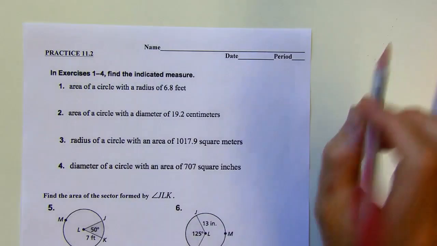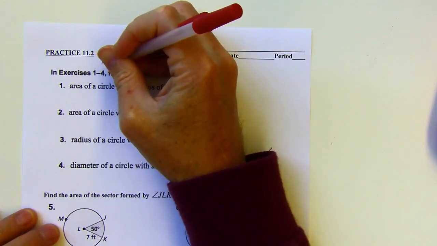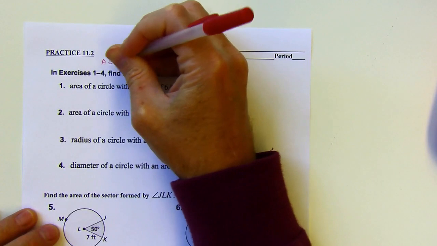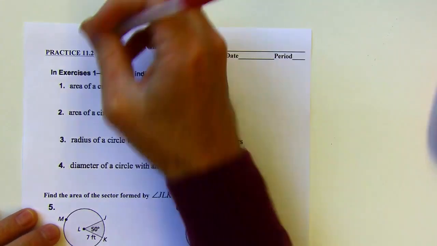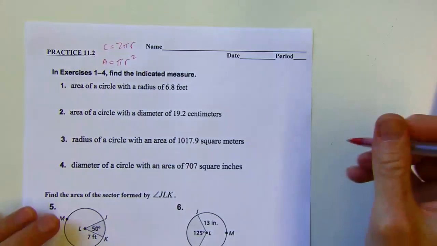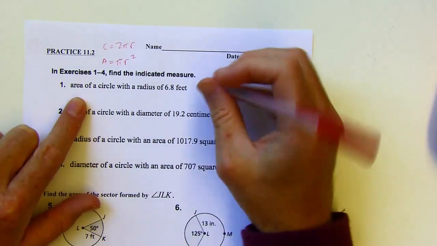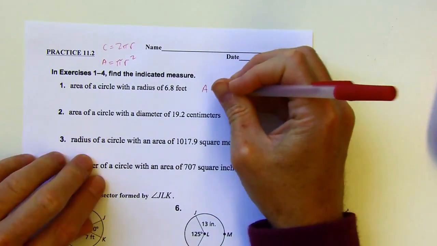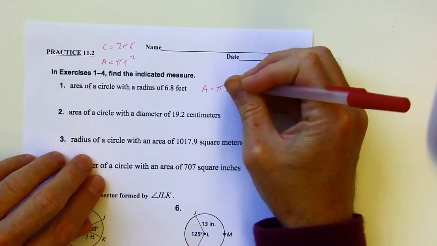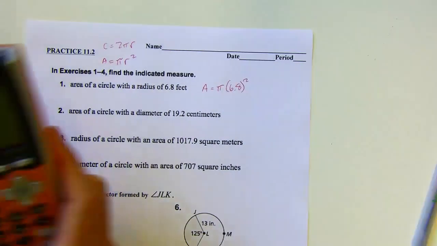Okay, practice 11.2. So for 11.2, you need to know the area formula for a circle, which is pi r squared, as opposed to circumference, which is 2 pi r. All right, let's find the area of a circle with a radius of 6.8 feet. So I just plug the 6.8 in for the radius.